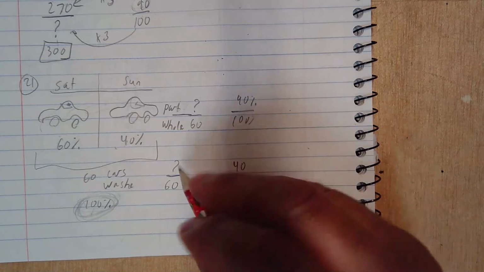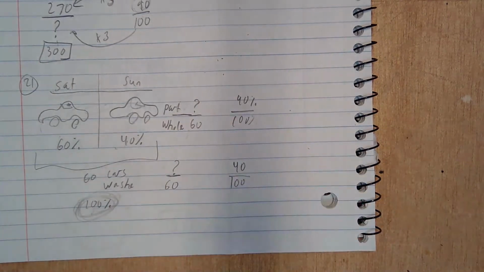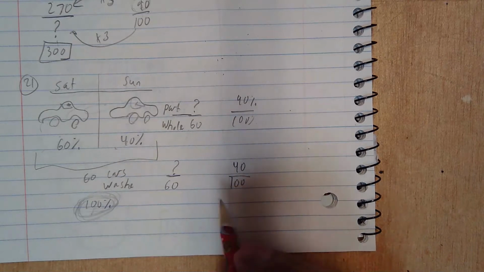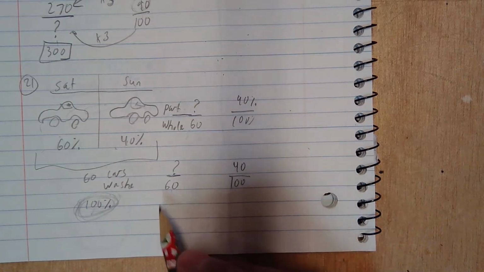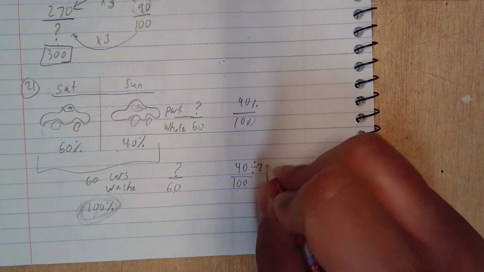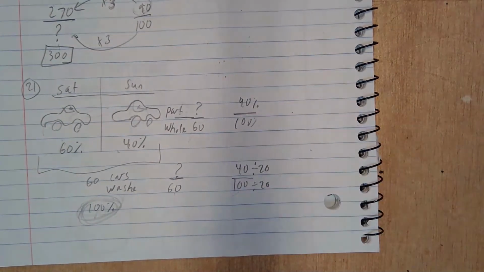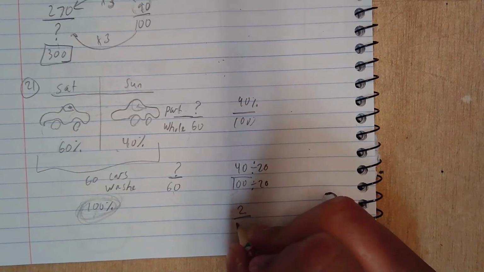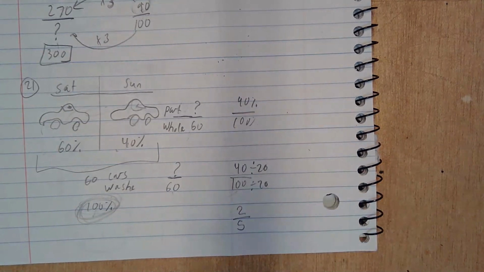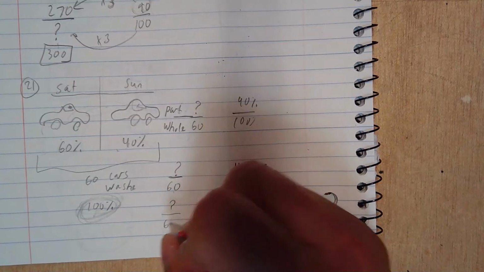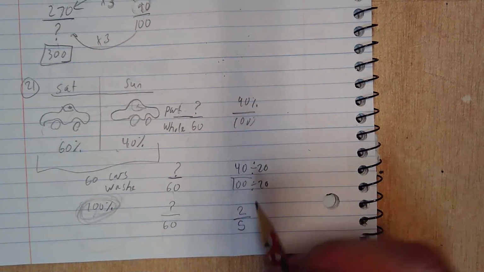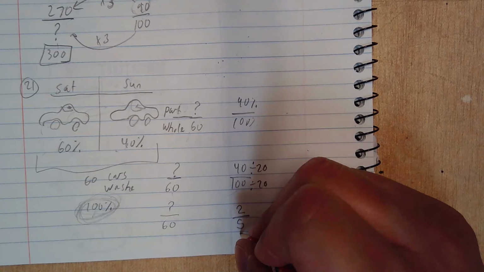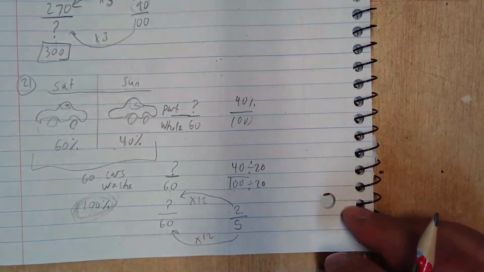You could simplify this. Again, keep this in mind. Never forget this. When all else fails when dealing with fractions, and you can't see a connection, I mean, I can't scale up from 60 to 100. I can't scale down from 100 to 60. Simplify. You always have that option. Simplify and see what you get. By now you should know that 40 and 100, you can divide by a factor of 20. We've done this so many times already. 40 divided by 20 is 2. 100 divided by 20 is 5. And we still have this. Okay. You should be able to see that you can scale up from 5 to 60 by a factor of 12. That means you do the same thing here. And 12 times 2 is 24.